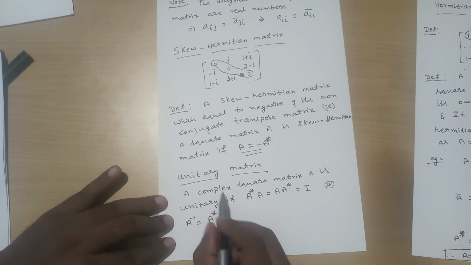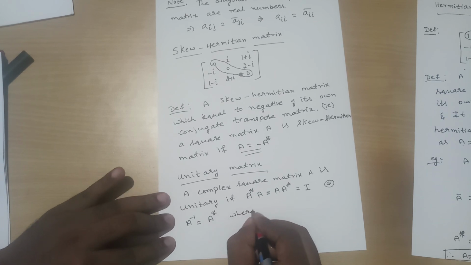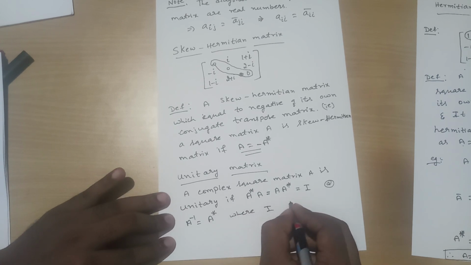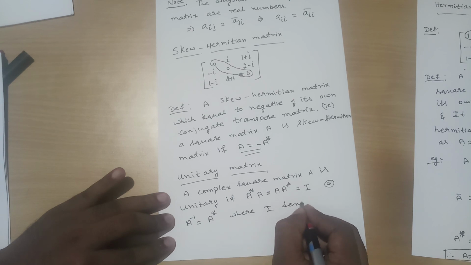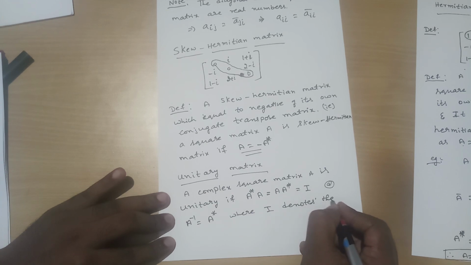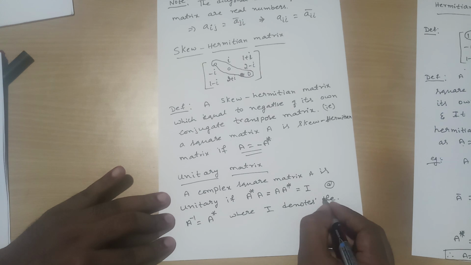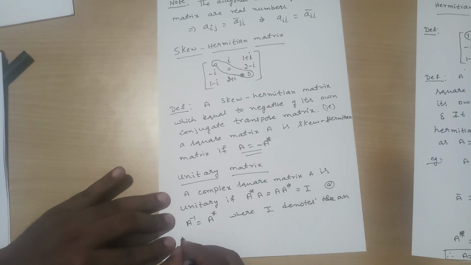If you get this, then it is a unitary matrix, where I denotes an identity matrix.